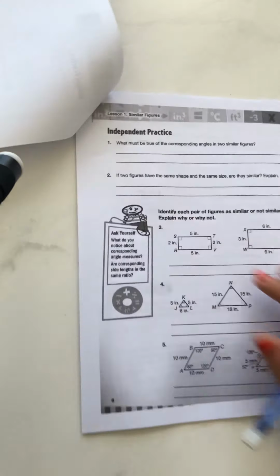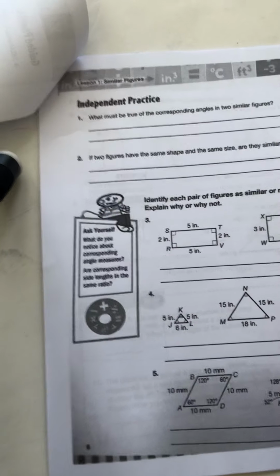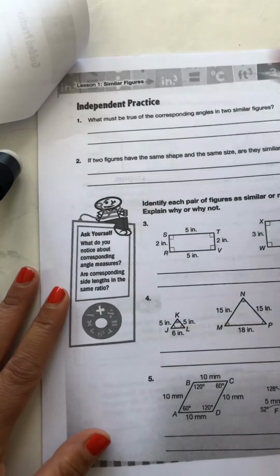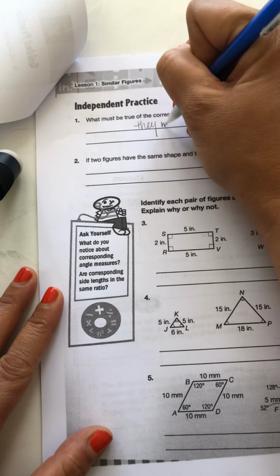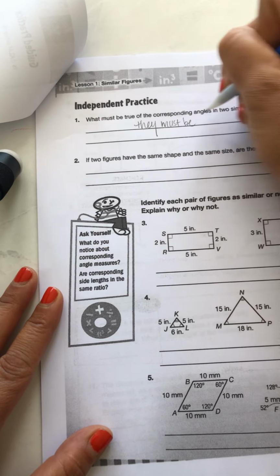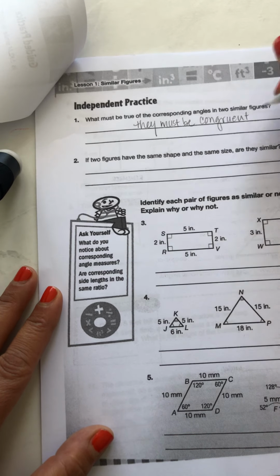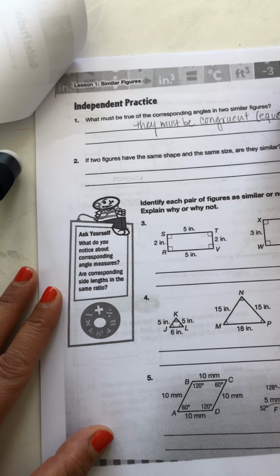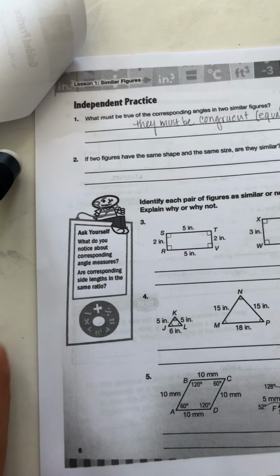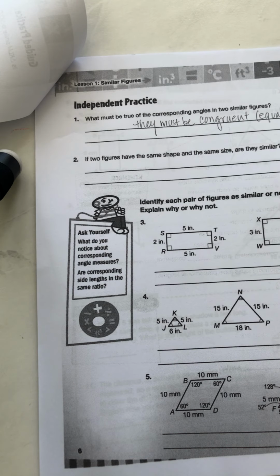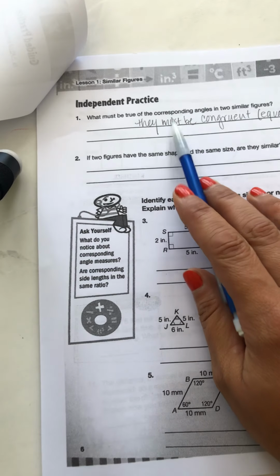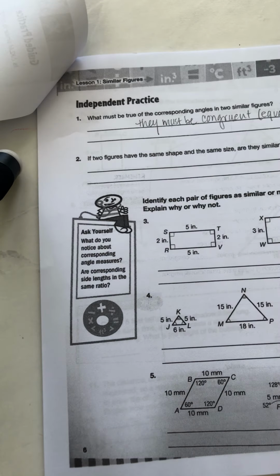What must be true of corresponding angles in 2 similar figures? They must be congruent or equal. So in 2 similar figures, the angles have to be the same degrees. The sides don't have to be the same length, but the angles need to be the same degrees. So the corresponding angles must be congruent.